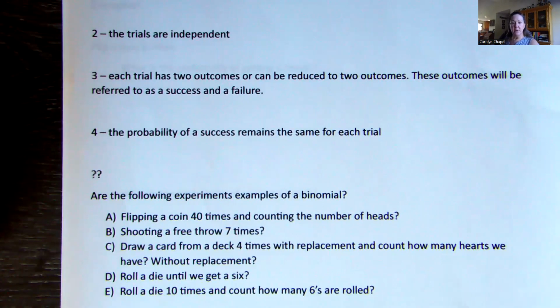Is this a binomial? So did we do it a fixed number of times? Yes, we did it 40 times. Are the trials independent? Yes. One flip does not affect what happens on the second flip. Is there 2 outcomes, or can we reduce it down to 2 outcomes? Yes. We either get a head or we get a tail. Head is going to be considered our success. The probability remains the same for each of those. Yes, the probability is 1/2 every single time.